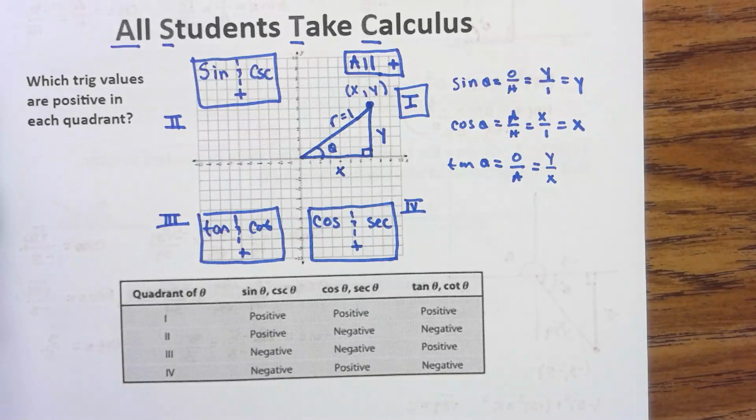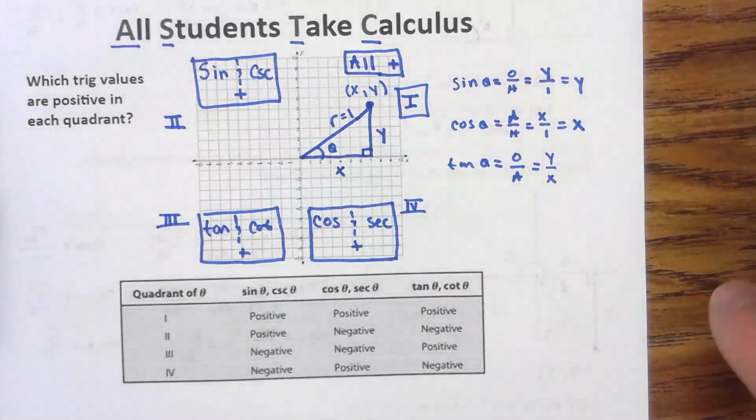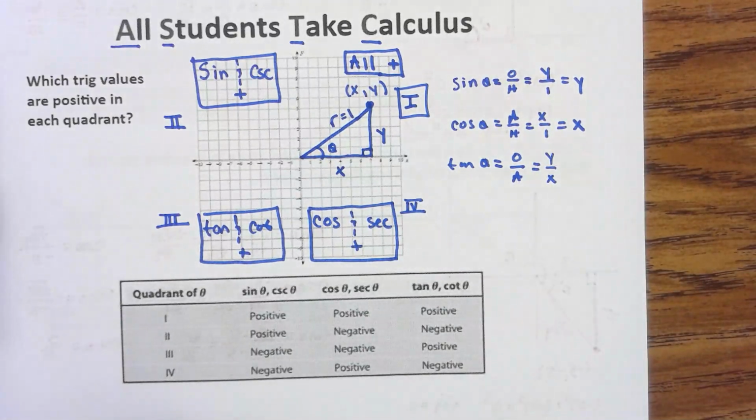Yeah, Luis? That's cotangent. The reciprocal of tangent, because it would be x over y, we get that negative divided by negative.